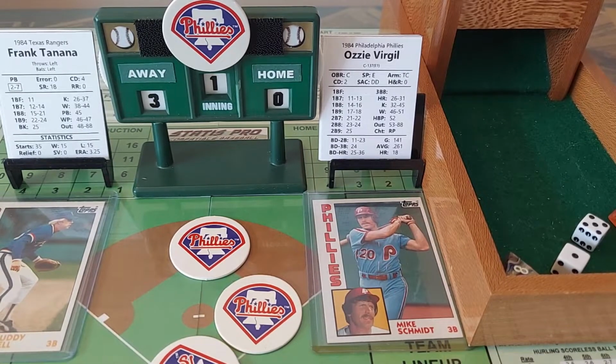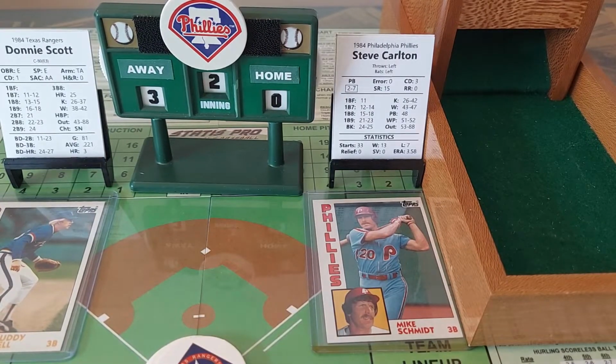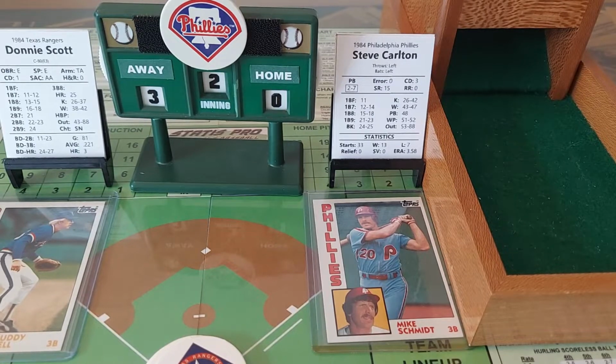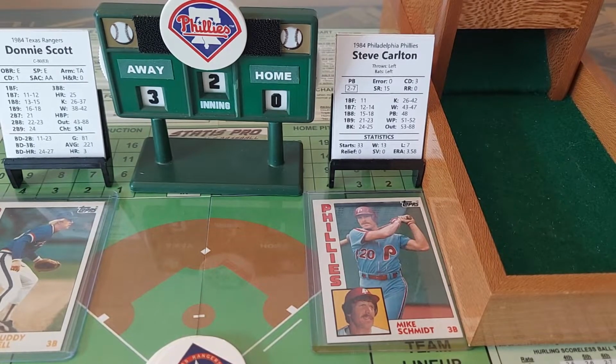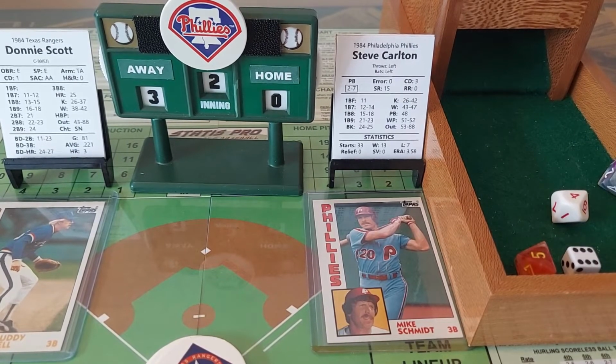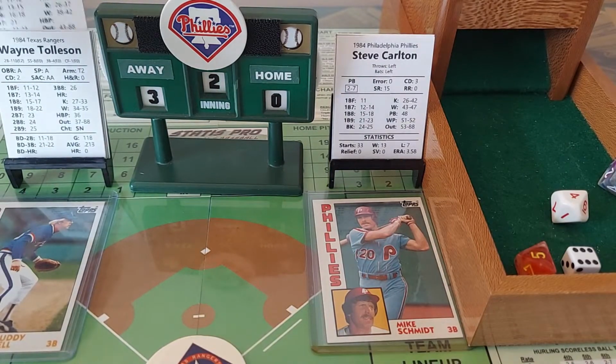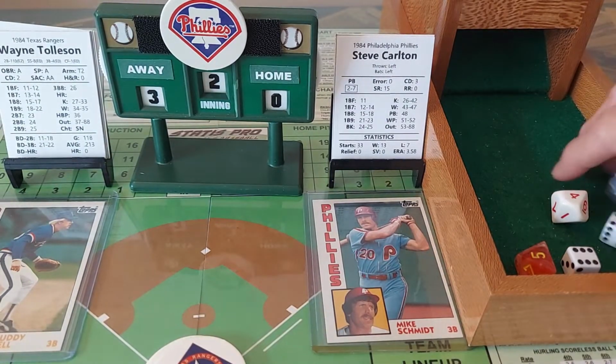Phillies get a leadoff single and a stolen base, but they don't score. We go to the top of the second, 3-0 Texas. All right, bottom of the Ranger order, catcher Donnie Scott, and then Wayne Tolleson and Frank Tanana. Here's the first pitch of the second inning. 10 is off the batter card. 53 is an out. A high fly ball to center field. Von Hayes is under it and makes the grab. 1 out.